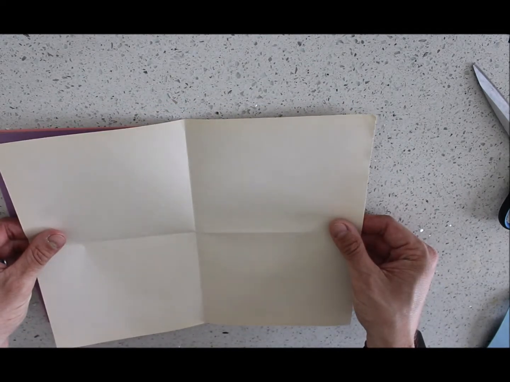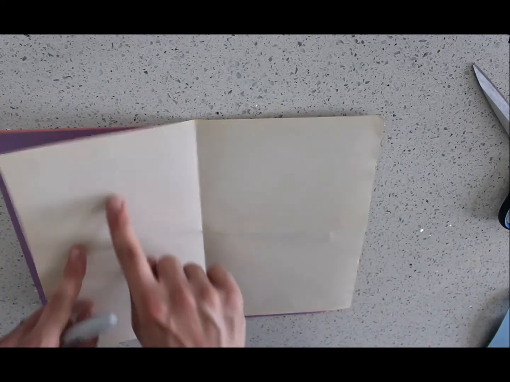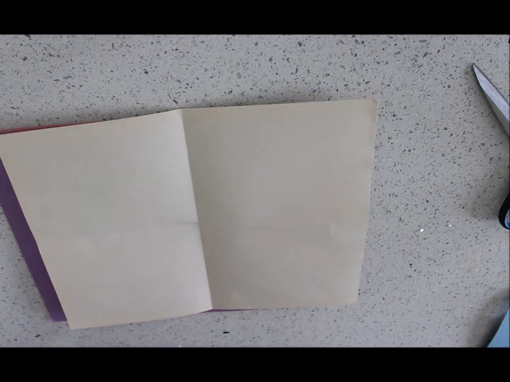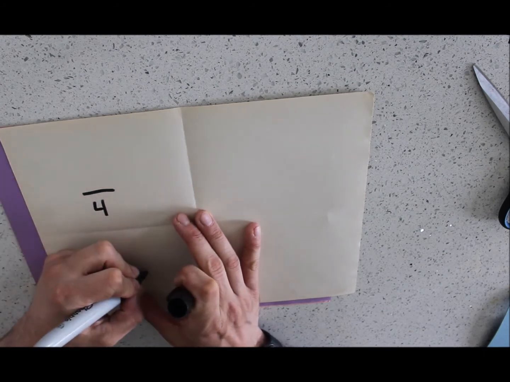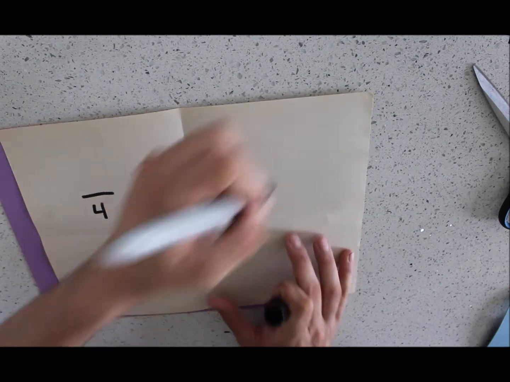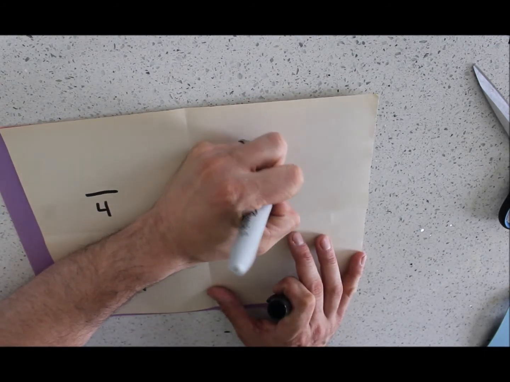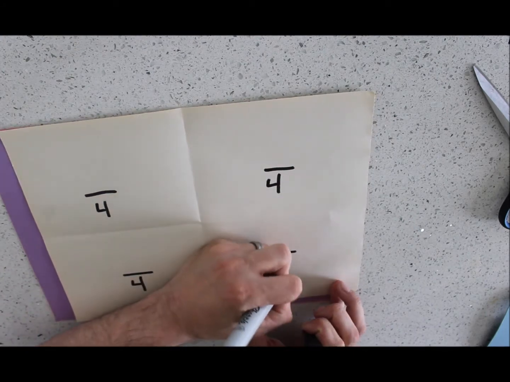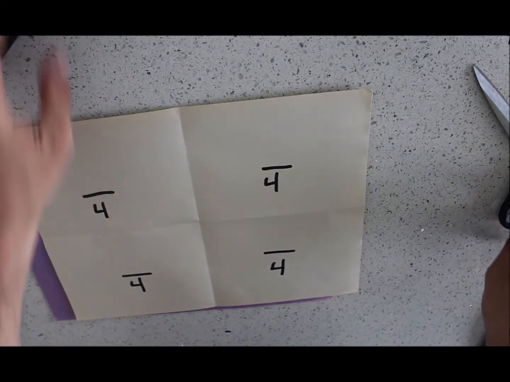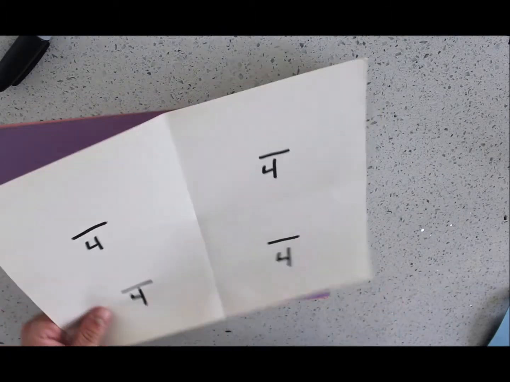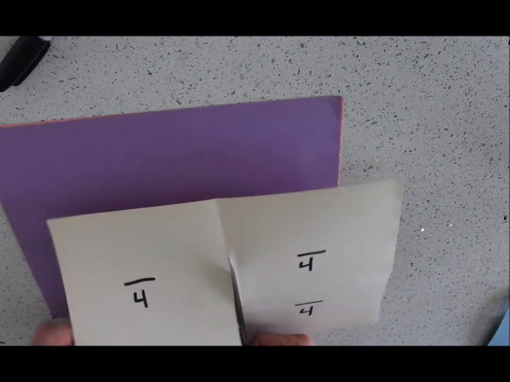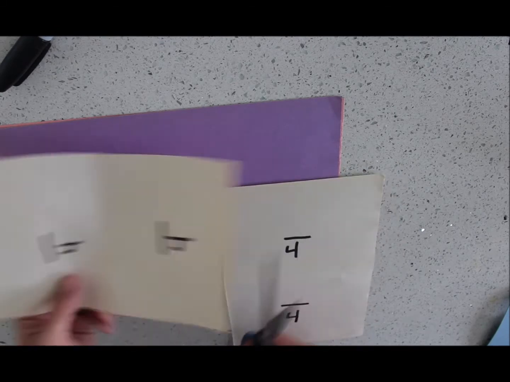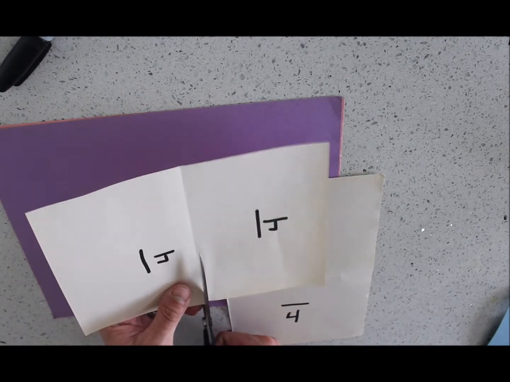Here we go. So now I have 1, 2, 3, 4. I'm going to mark those down. I've got 4 total pieces. 1, second piece, third piece, and the 4th piece. Again, same thing. I'm going to cut these out. Remember to cut them straight right on that line. That's why we folded it.